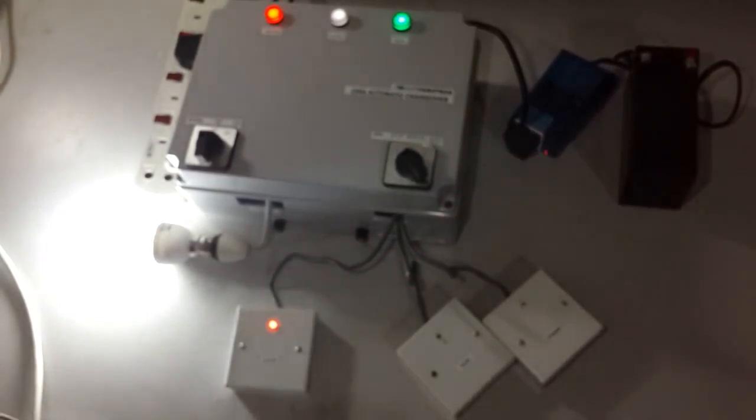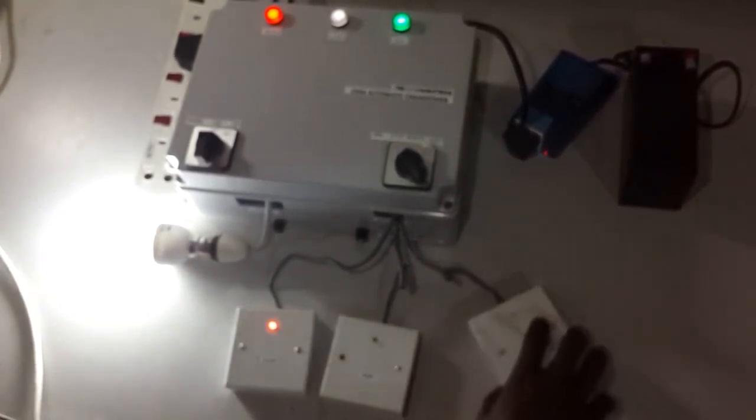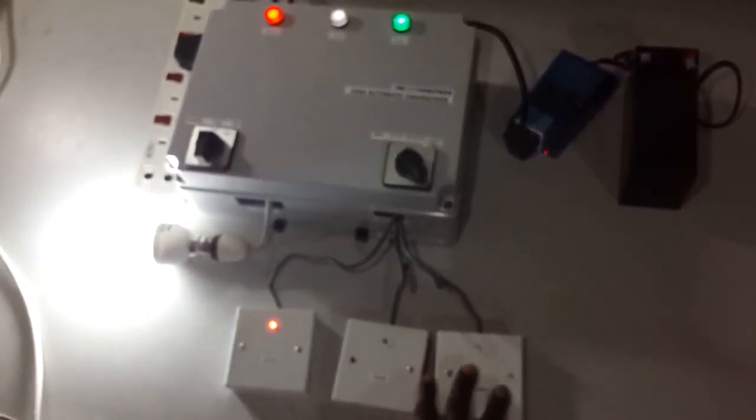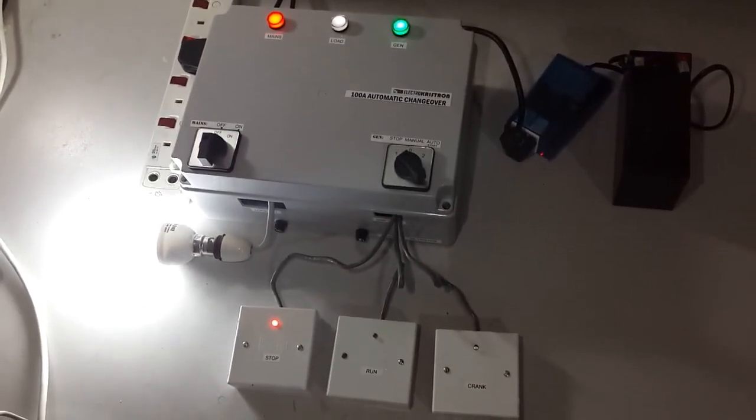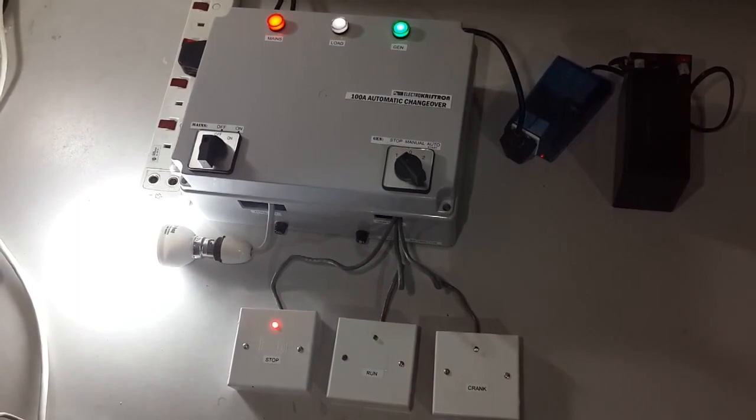So as you can see, whatever type of generator you have, apart from the type that you have to wind to start, we have all the necessary configurations, all the necessary control wires for you to be able to start or stop them, manually or automatically.